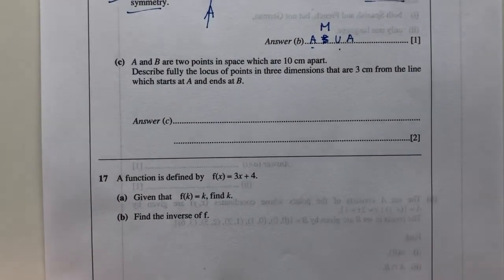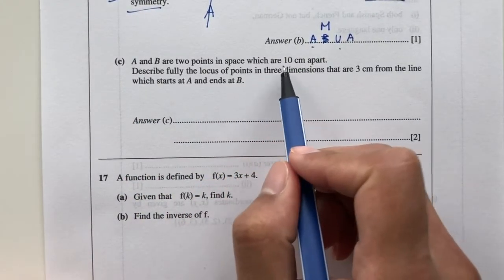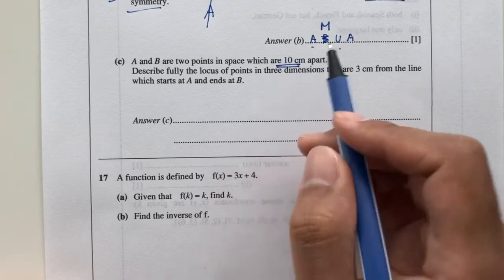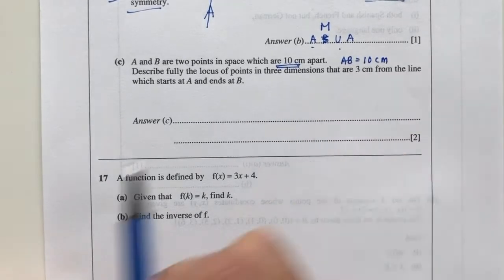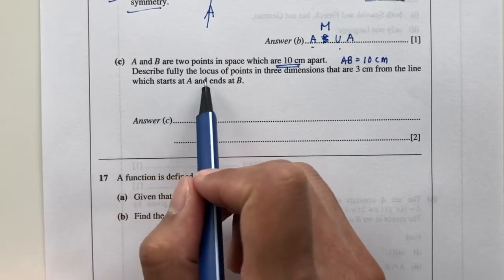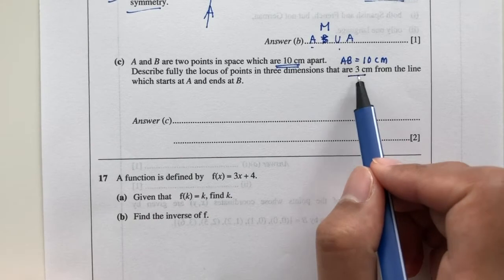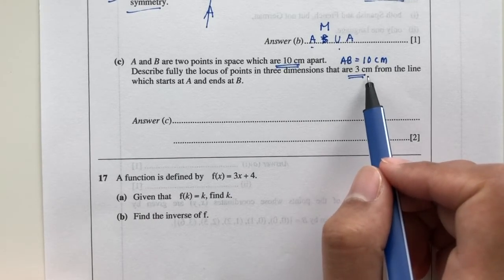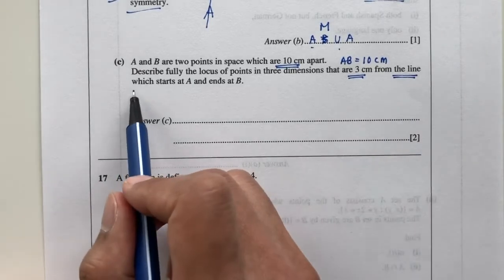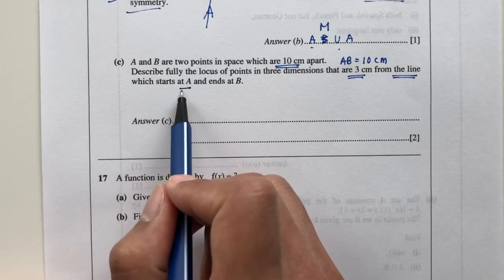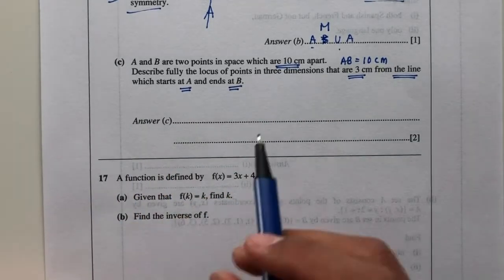Now for part C, A and B are 2 points in space which are 10 centimeters apart. Describe fully the locus of points in 3 dimensions that are 3 centimeters from the line which starts from A and ends at B. So let's think.